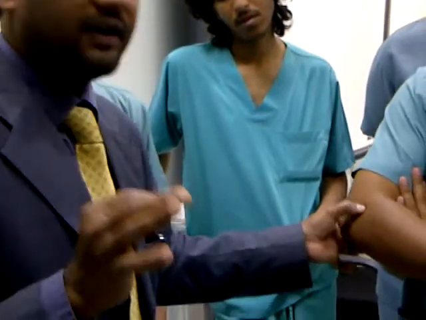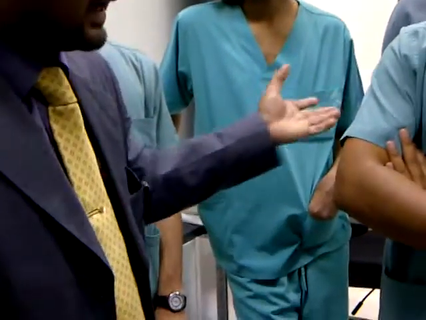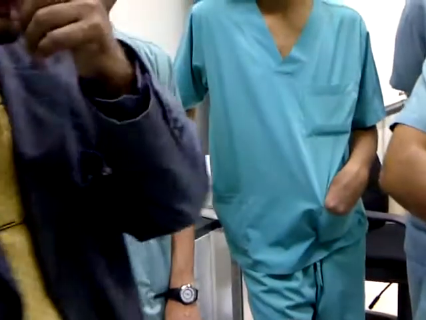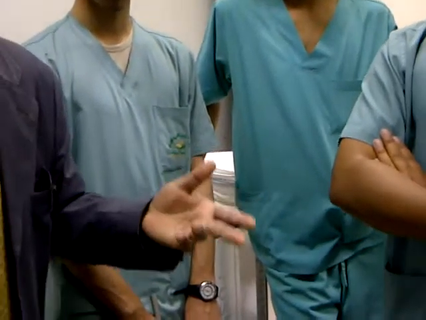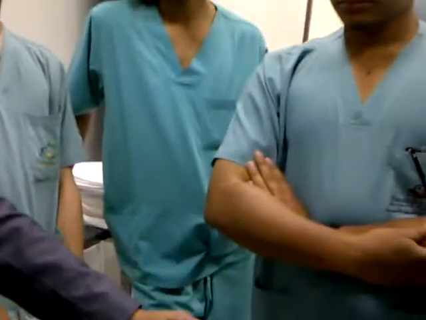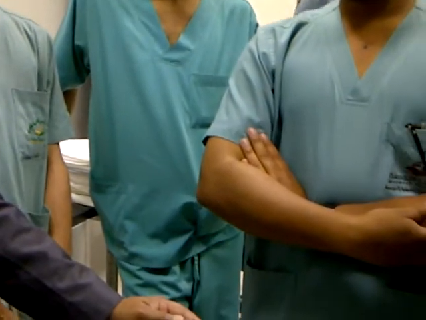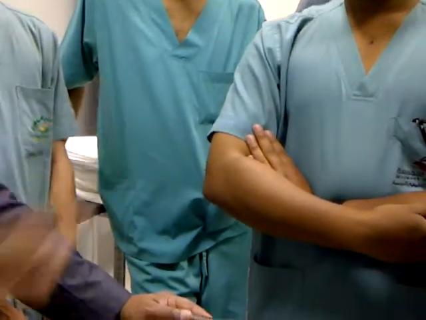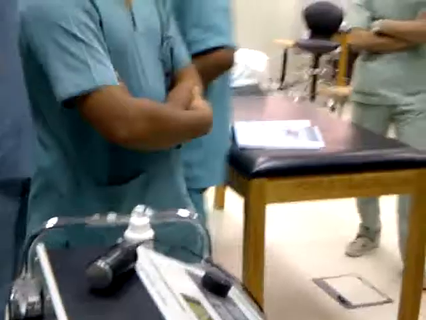So if I want to treat this, which position will you select? Sitting position. Stabilize a bit. Position the patient now for the right elbow joint. Whatever it is, you select. Don't tell me, select what you want.